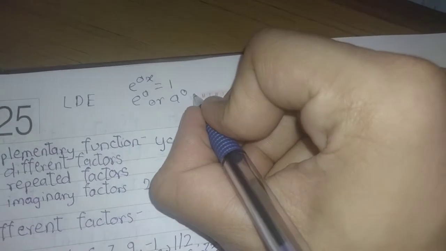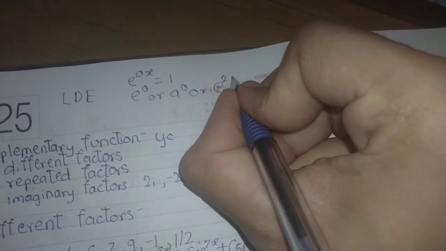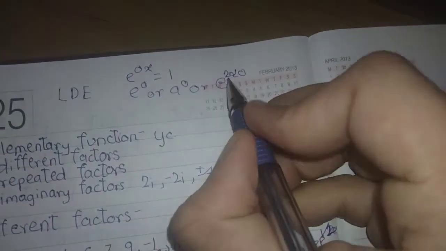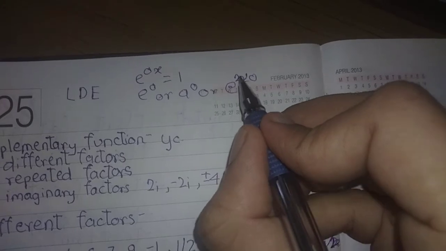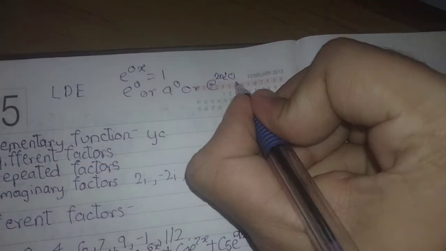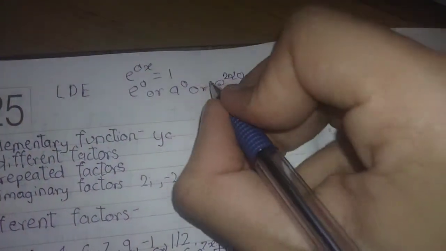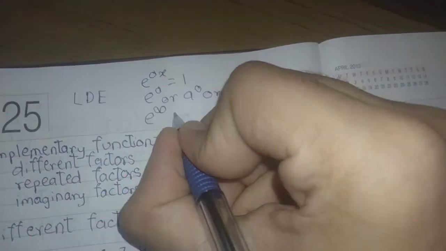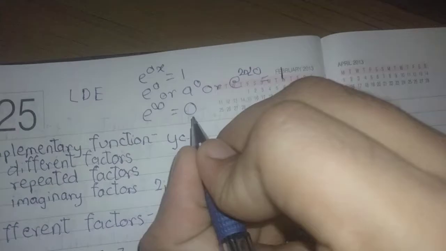Whether it is e raised to 0, a raised to 0, or e raised to 2 alpha 0, if a variable has 0 as its power, then we are going to decide that the answer is 1. E raised to 0 is 1. Also, if e raised to infinity is given, then we are going to decide that the answer will be 0.